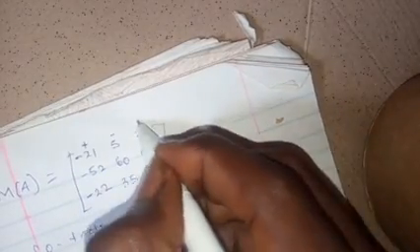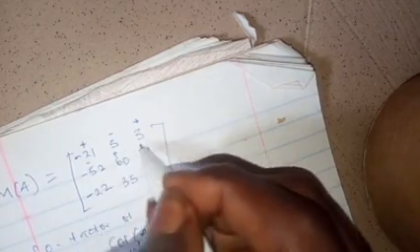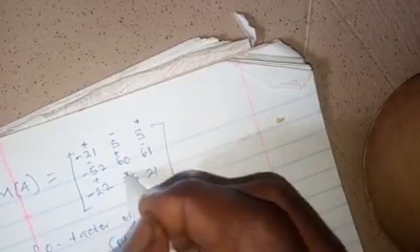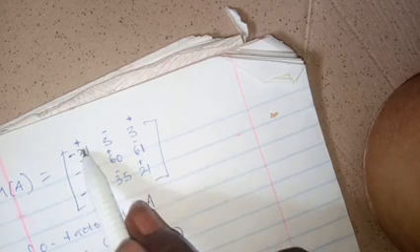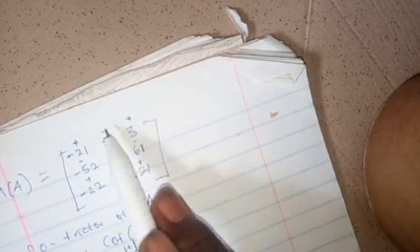So to get the cofactor of a matrix, once you get the minor, look at the minor here. You just put positive, negative, positive, negative, positive, negative, positive, negative, positive. What this is doing, I'll multiply the element with 1. Then in this case, I'll multiply the element with minus 1 and repeat.